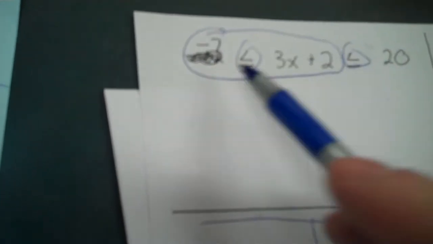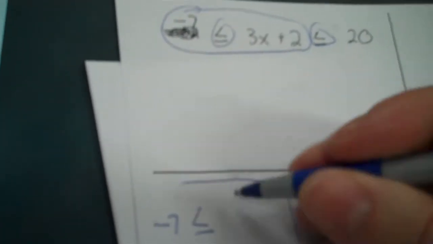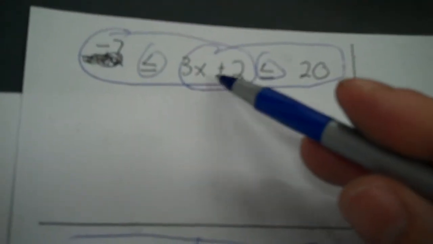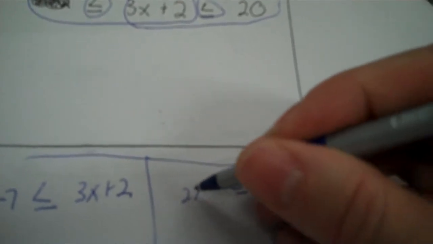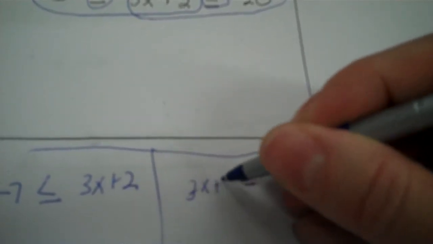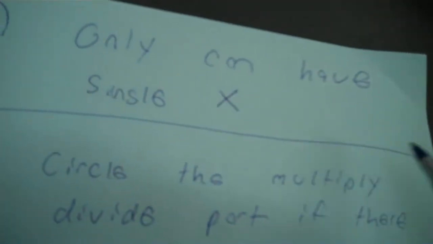Okay, now when there are two symbols right there and right there, you need to make your table. I showed you how to do these last week. So on one side, I write that with -7 and then 3x plus 2. Now on the other side, we put our symbol and we put 3x plus 2 on one side and 20 on the other. Now I solve these separately using these rules.